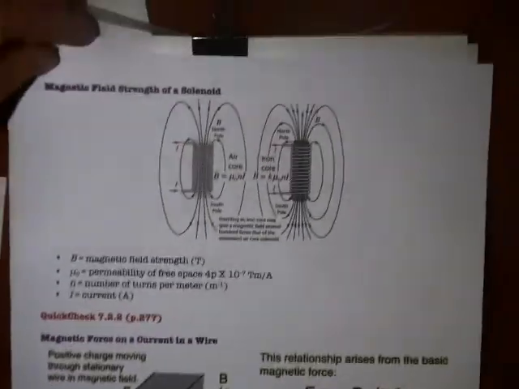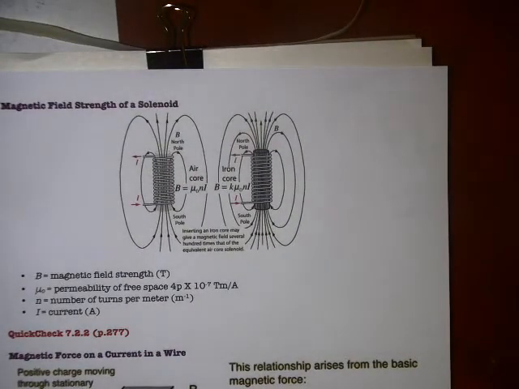Okay, so that is that. This goes over here, and now we want to take a quick look at solenoids. We want to look at the magnetic field within a solenoid, and I'm not going to spend a lot of time on this.